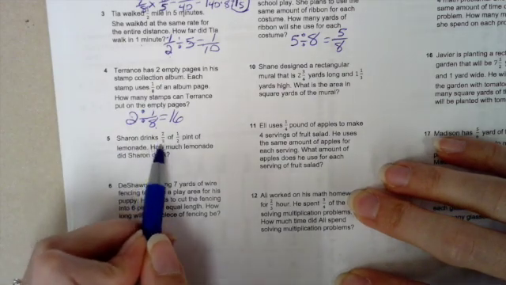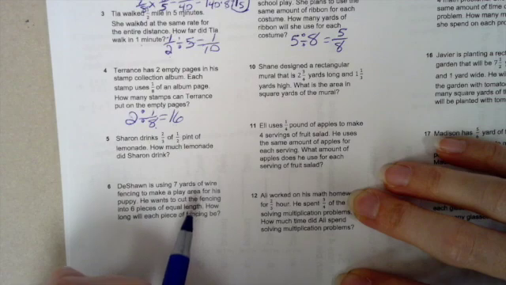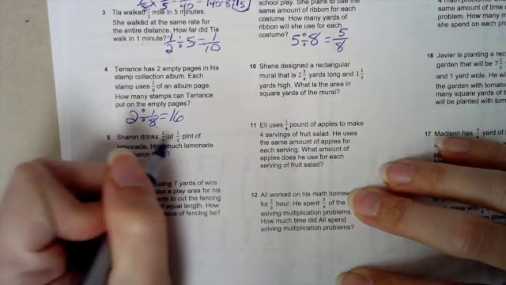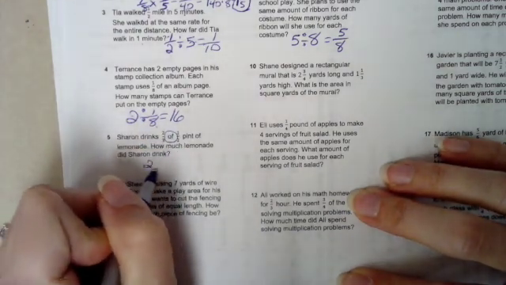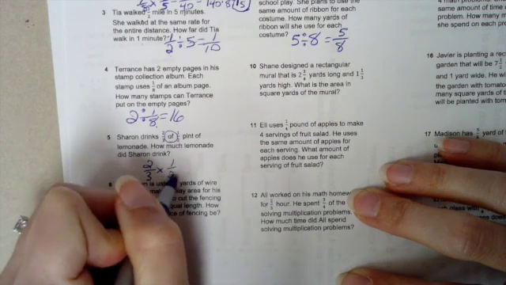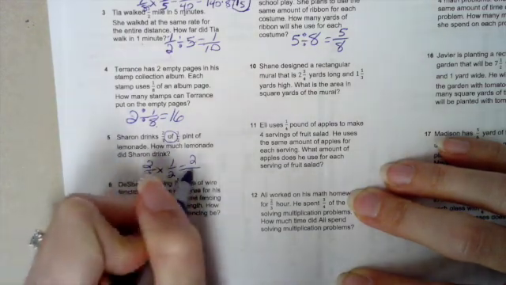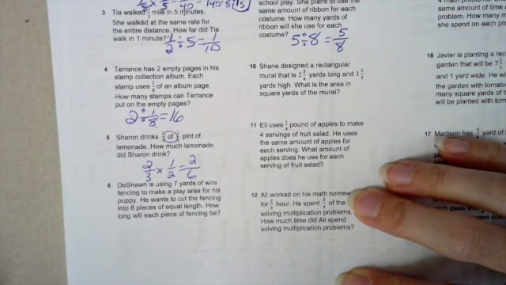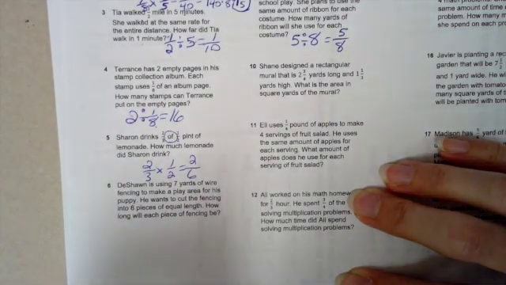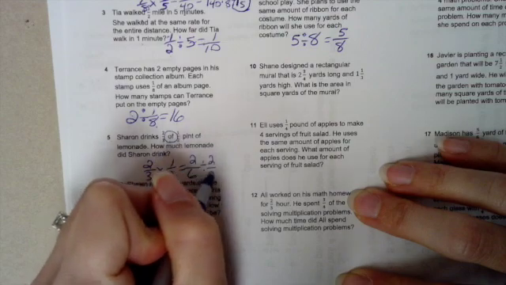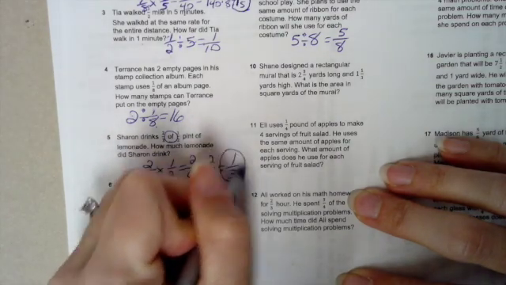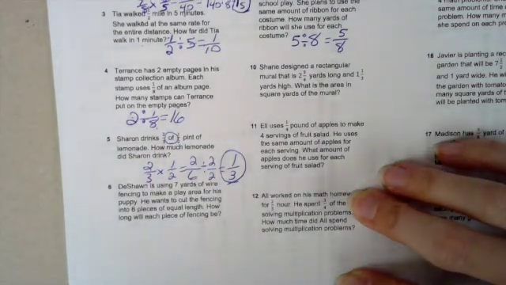Sharon drinks 2/3 of 1/2 pint of lemonade. How much did she drink? Of means multiply. 2/3 times 1/2. Straight across. 2 times 1 is 2. 3 times 2 is 6. But that can be simplified. If we divide them both by 2, we get 1/3. She drank 1/3 pint of lemonade.